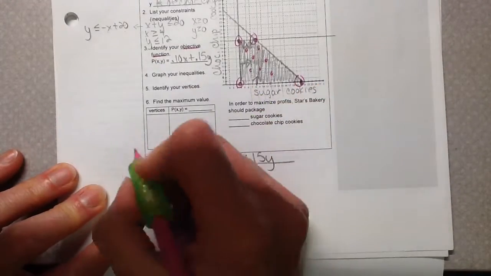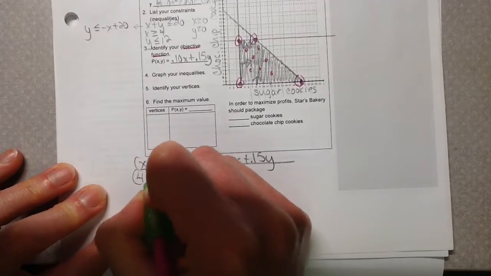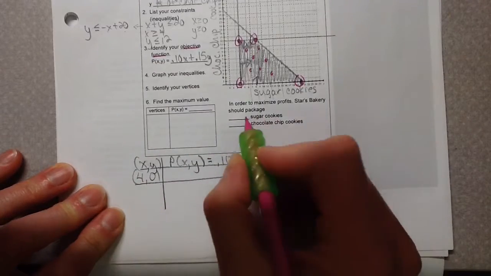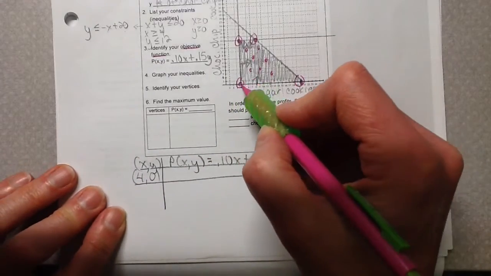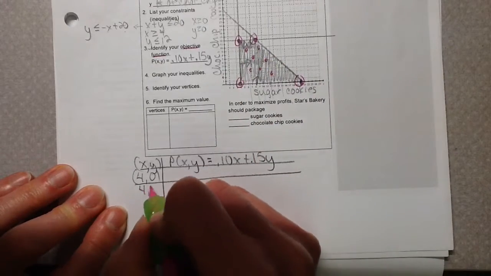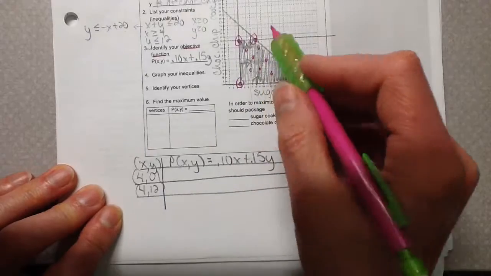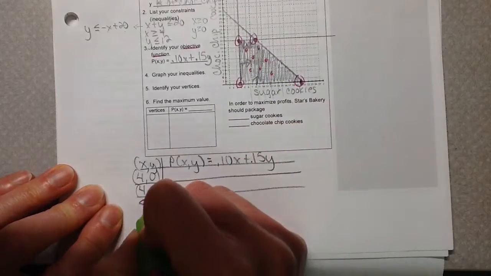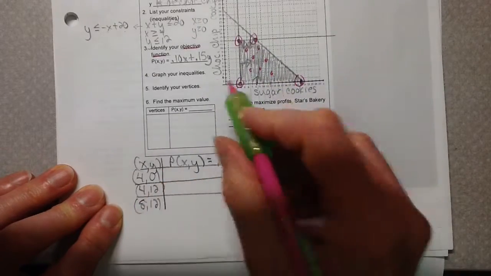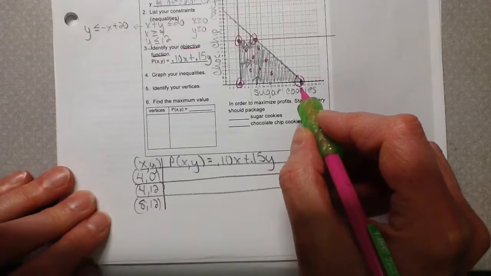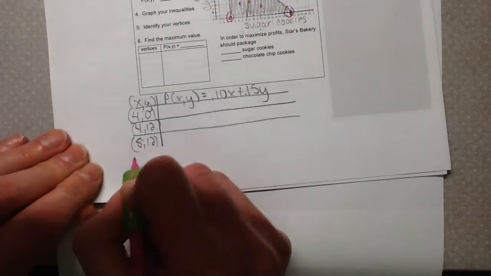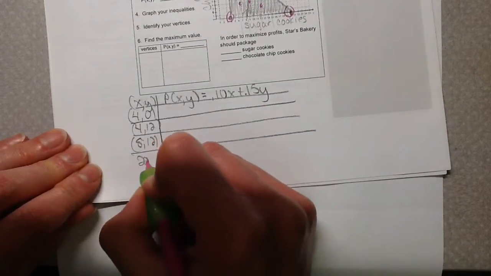So if we go to (4, 0), that's one of our points. We also have, let's see, (4, 12). And if we could keep going here, we have (8, 12). And then we have (20, 0). All right.